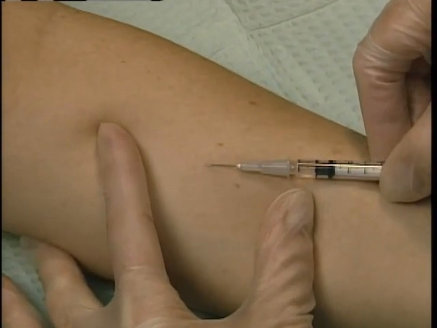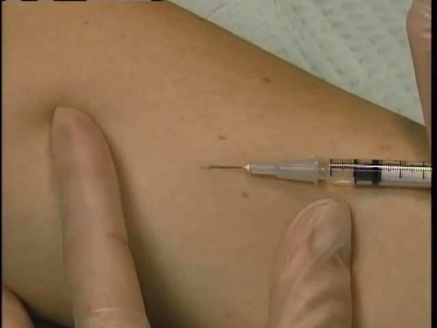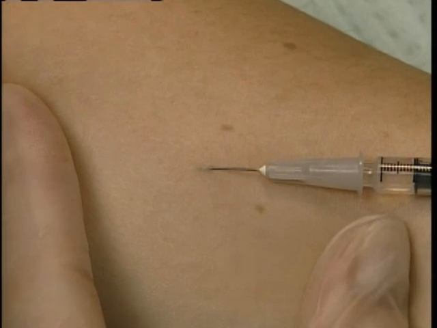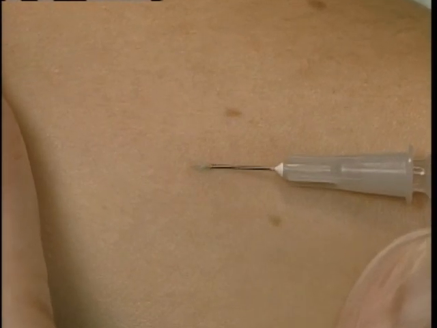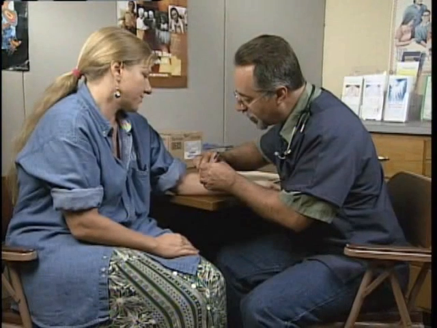In this video, you'll learn how to test for TB infection by administering and reading the Mantoux tuberculin skin test. The Mantoux tuberculin skin test should always be placed and read by a designated trained healthcare worker.